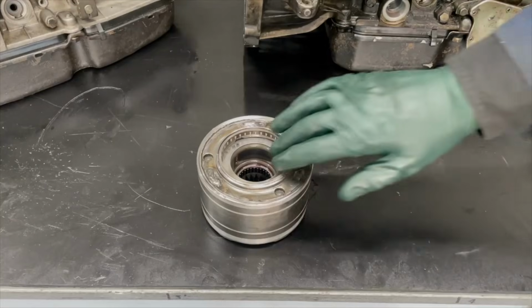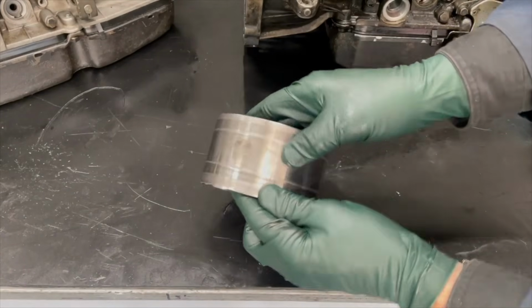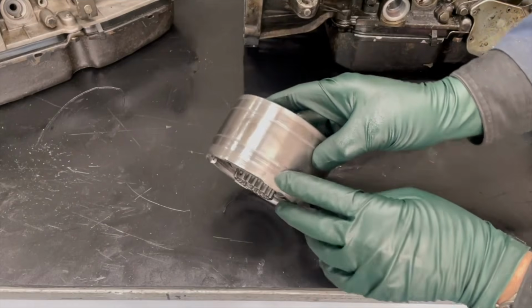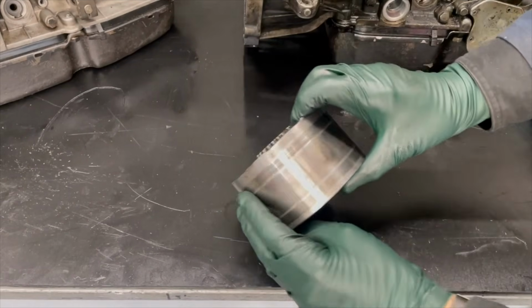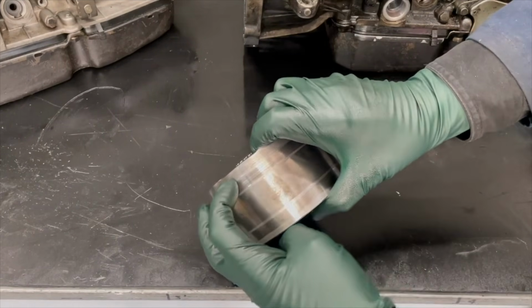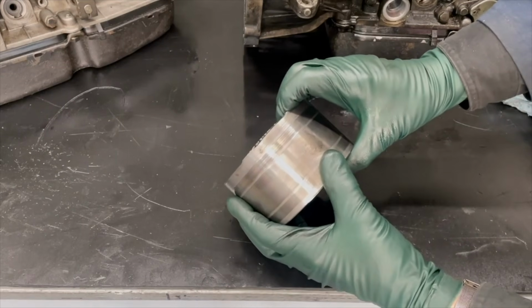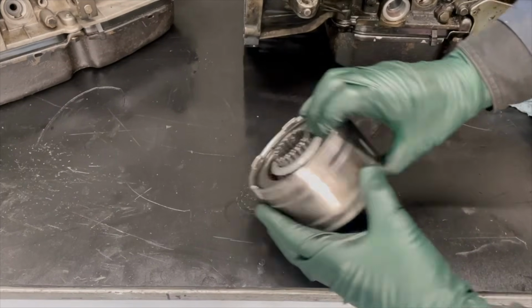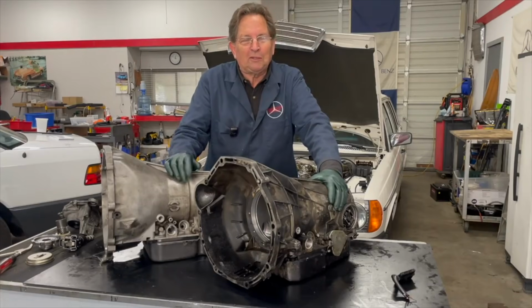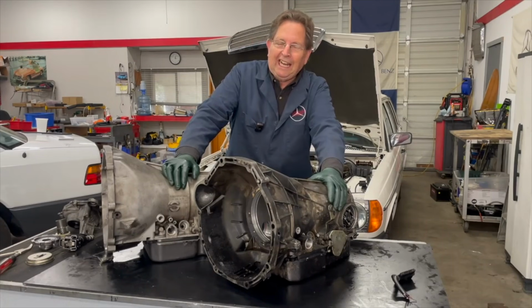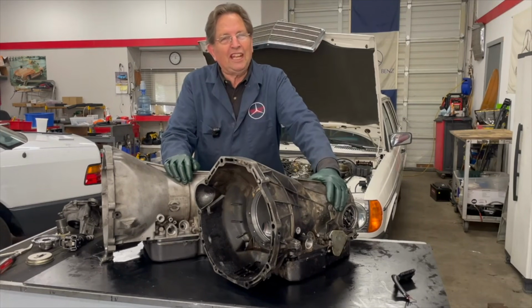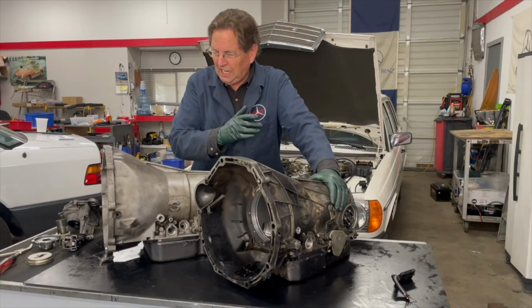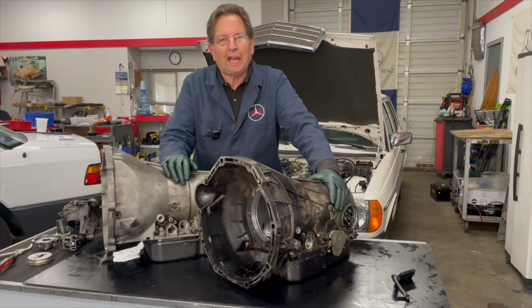Look at this here. Look at the K2 drum that I just pulled out of this 722.4. You can see right away that the brake band has been rubbing. That means the B2 piston is sticking. So you can watch my other videos on the B2 piston, but I can guarantee you, you're going to have to deal with this. You can't just take these old transmissions and stick them back in.